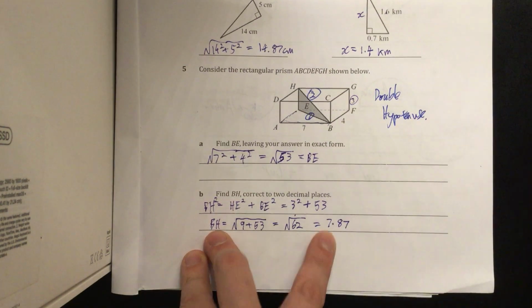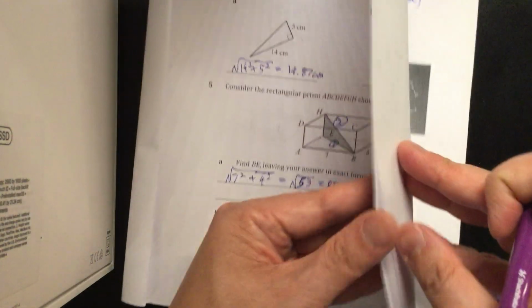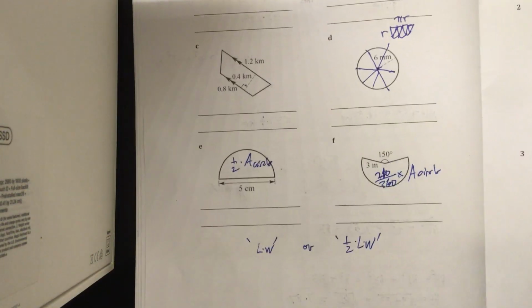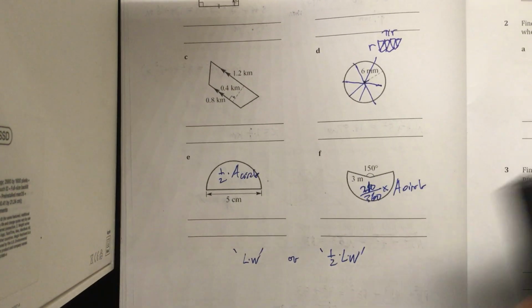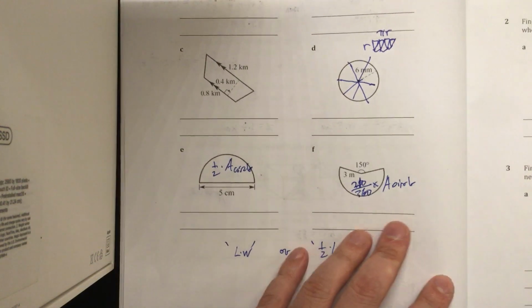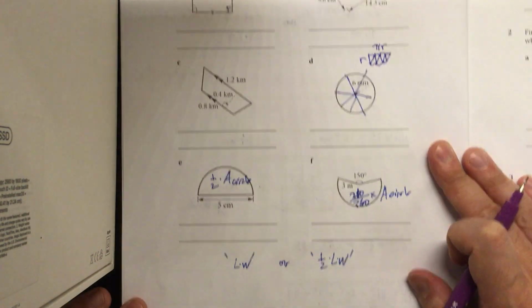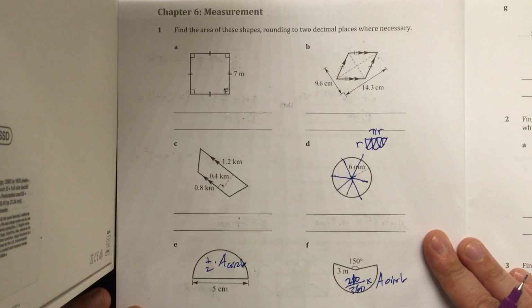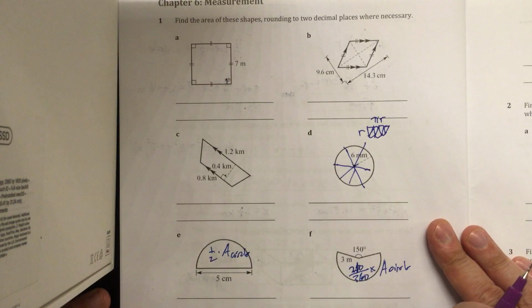Well, there is no unit, so leave that as it is. All right, so let's go to measurements. Find the area. The area is fairly simple. We're not going to do too many of these. With the area questions, I'm not even going to do that. The answer's already written, so I'm not going to do a lot of those answers.